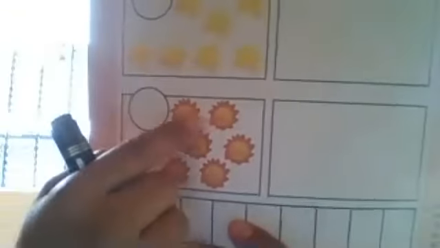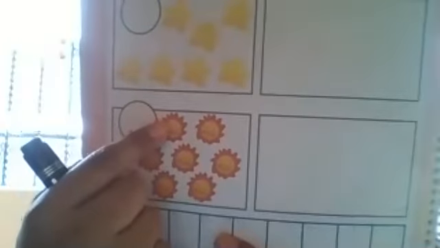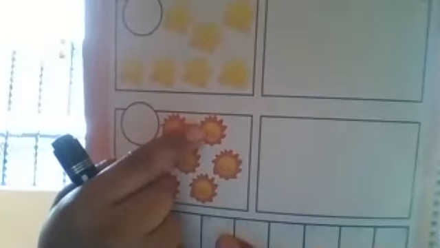7. Now, how many stars do we have? We have 7 stars. Then, let's count here how many suns, shiny suns, right? And we start counting them here. 1, 2, 3, 4, 5, 6, 7, 8.